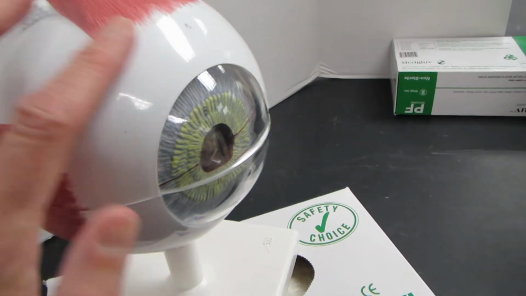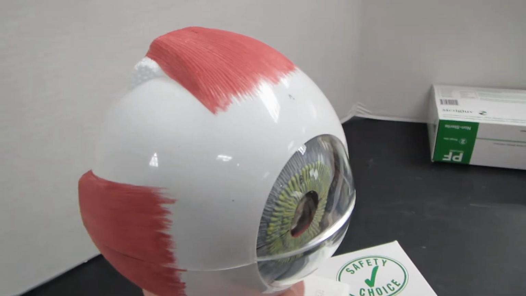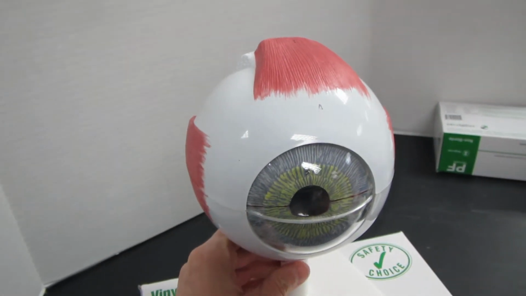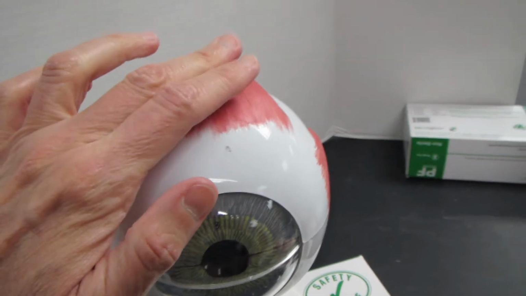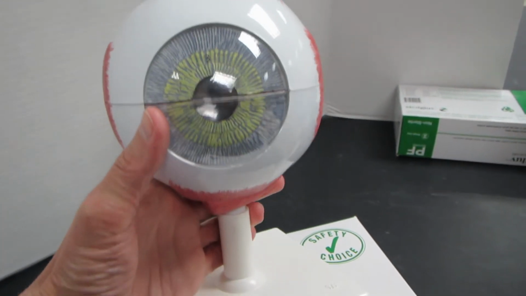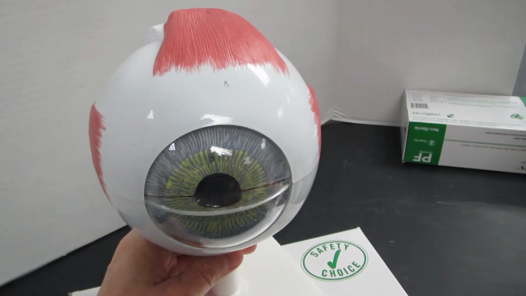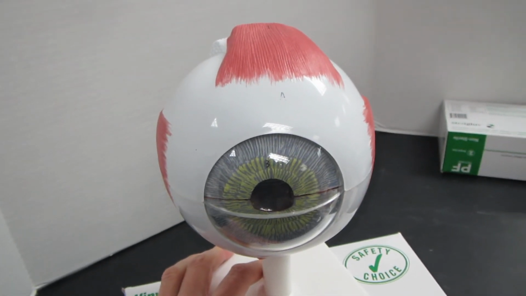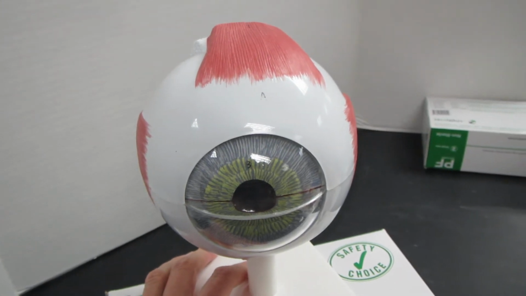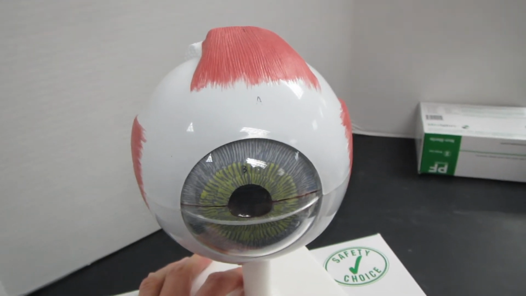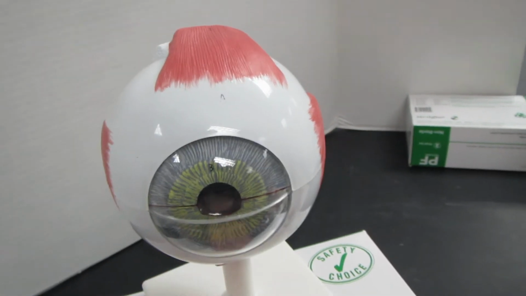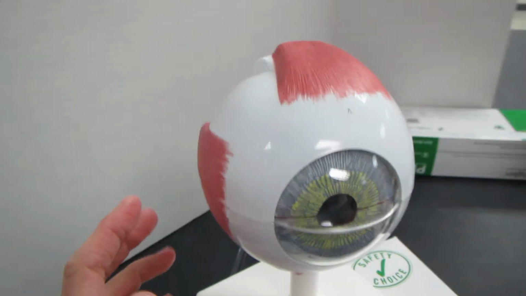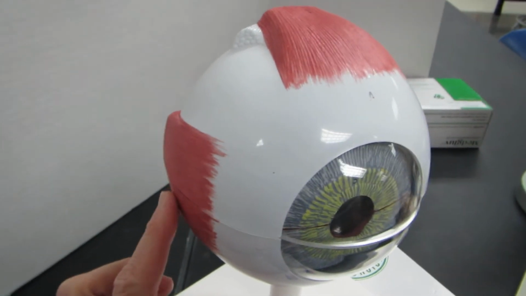The white part is referred to as the sclera. You can see the attachment sites for the different extraocular muscles. We have the four rectus muscles, the superior and the inferior, and we've got a lateral and medial on either side, and which one is lateral and which one is medial is going to depend on whether this is the right or the left eye, because the medial muscle is always going to be closer to the nose. So if we assume for the sake of argument the nose is over here, then this would be our medial rectus muscle and this would be our lateral rectus muscle.